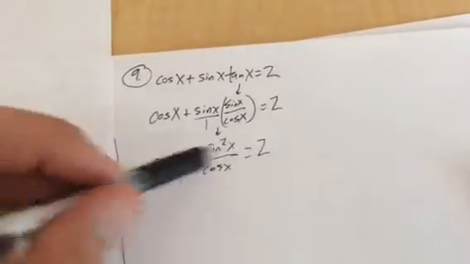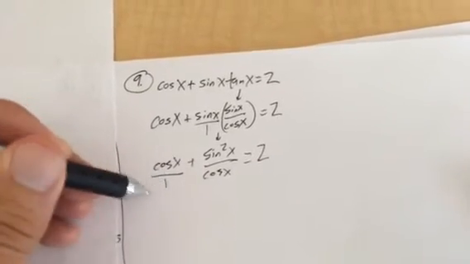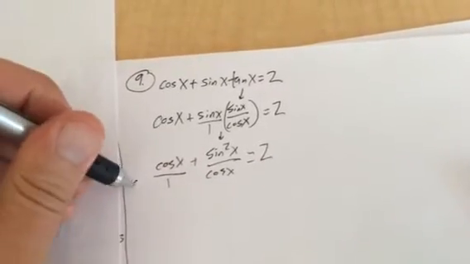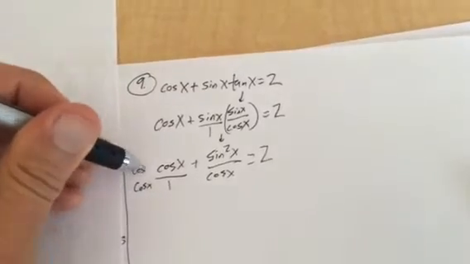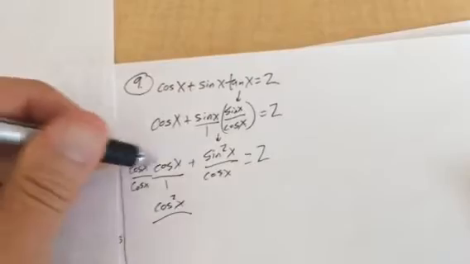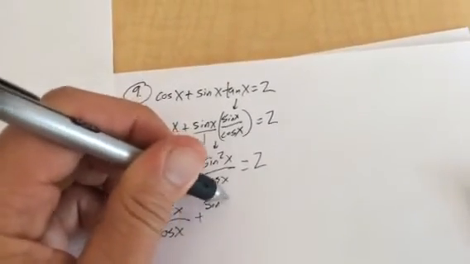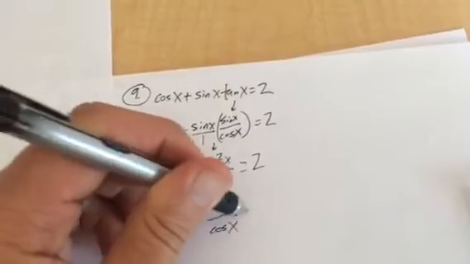So now I want to add these together. So they need a common denominator. This is currently over 1. This is over cosine. So if I multiply this one by this version of 1, then I'll have cosine squared x over cosine x plus sine squared x over cosine x.